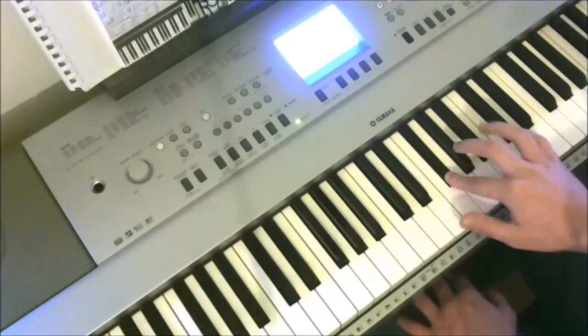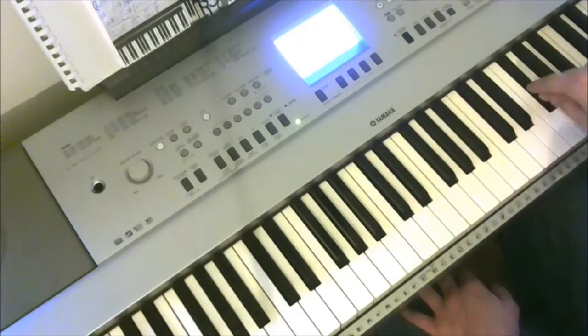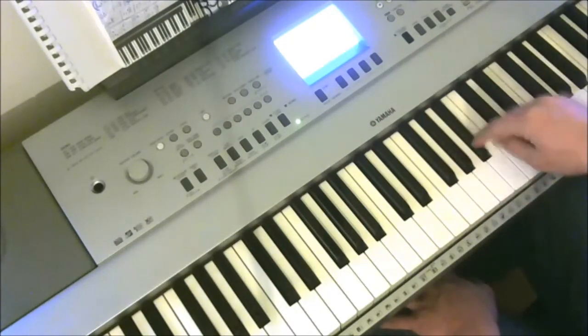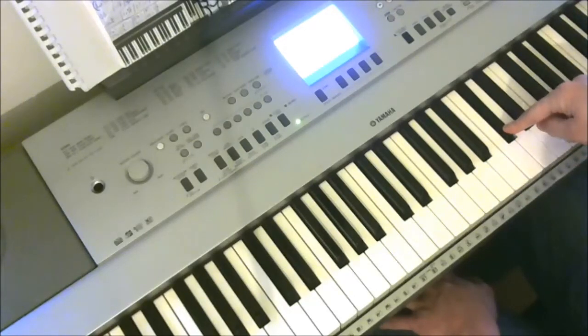And we get to G flat. Now G flat has one of the white notes is going to be a flat. So G flat, A flat, B flat, C flat, D flat, E flat, F itself, and then G flat.